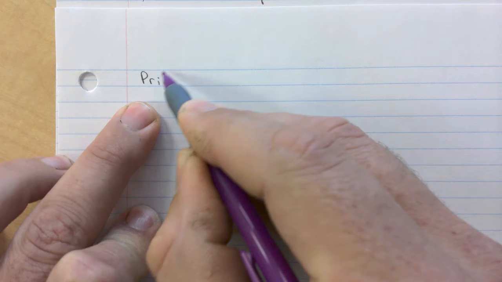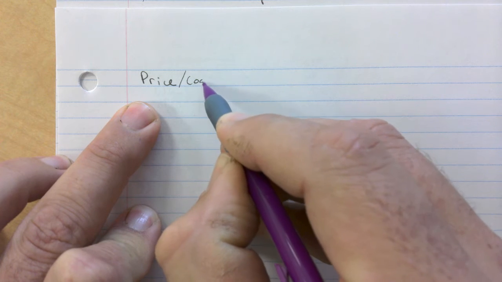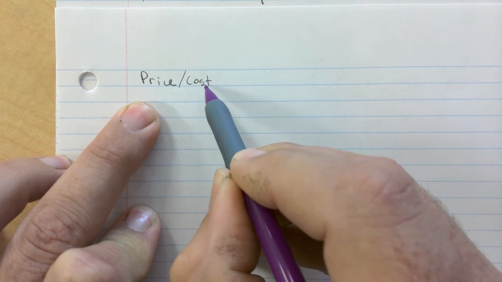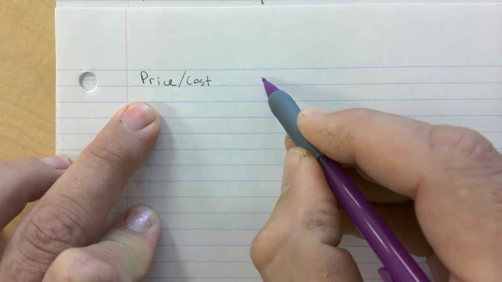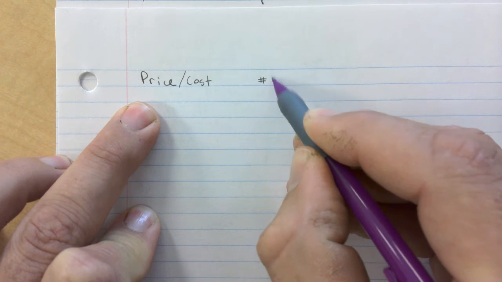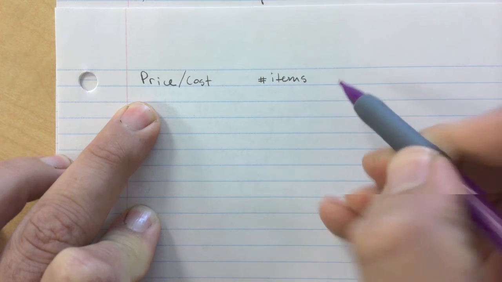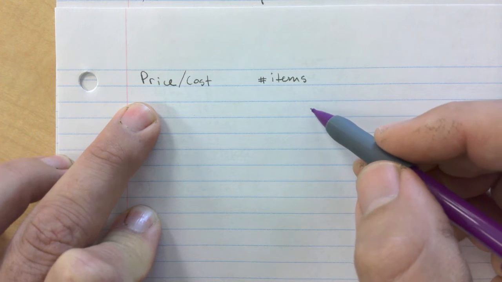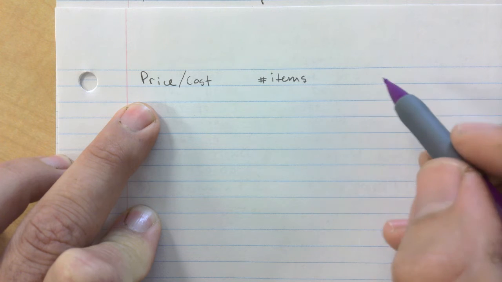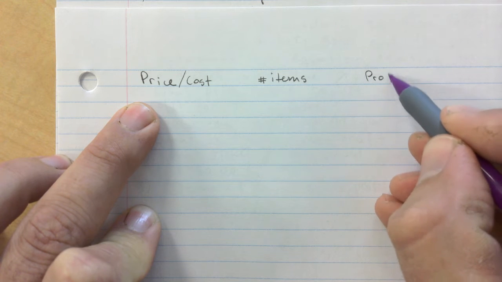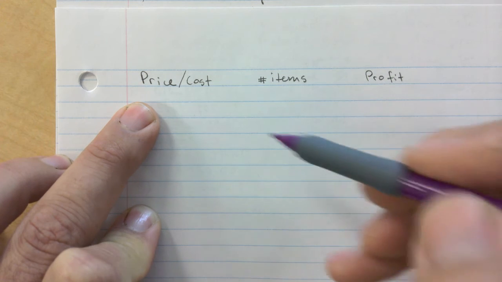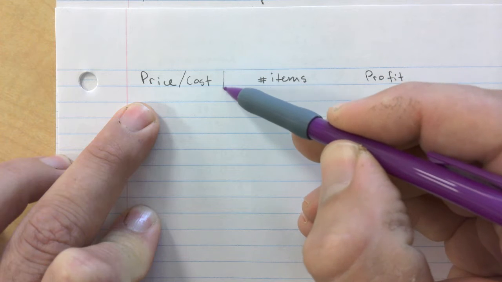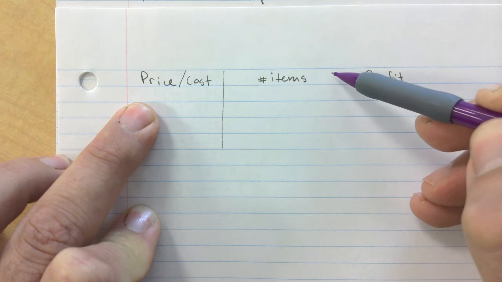It's like the cost. We can call it both, so price or cost. Then you have number of items. So this could be number of tickets, number of people, number of cans, you name it, right? And the resulting profit. Okay, so you basically want to have a table with 3 columns.